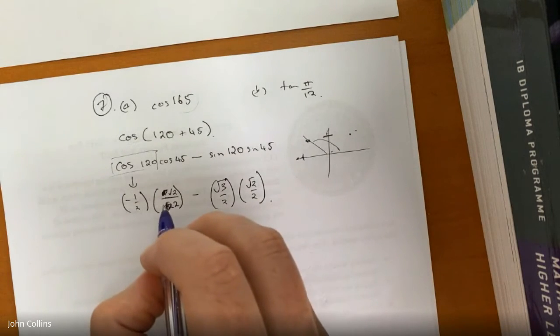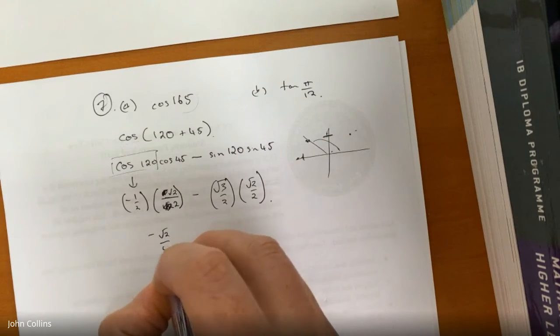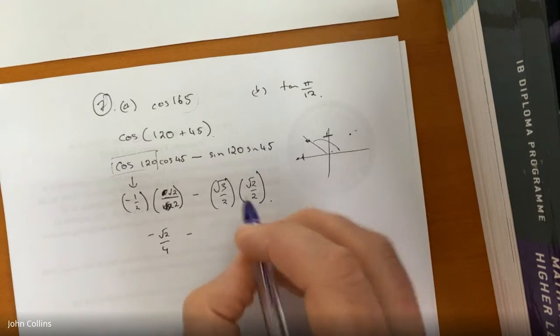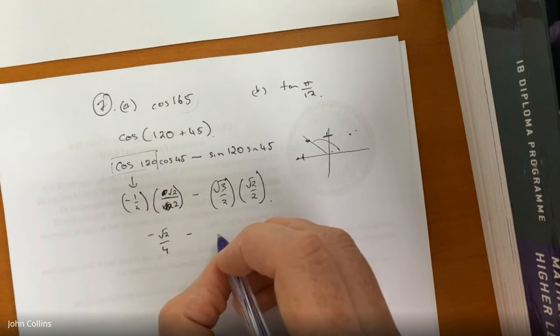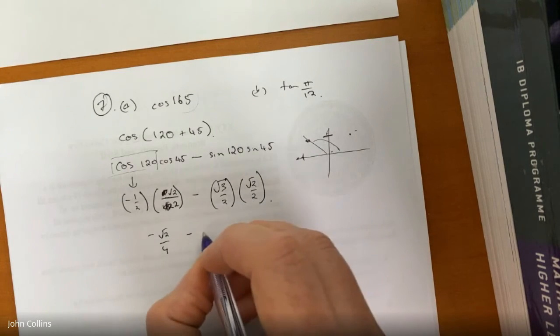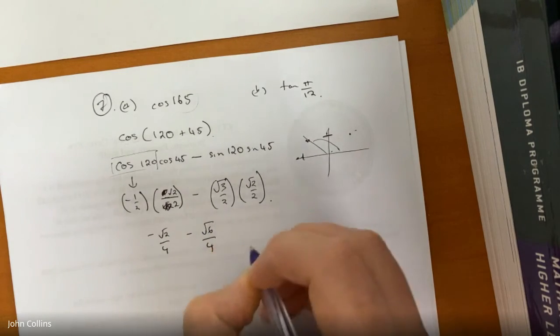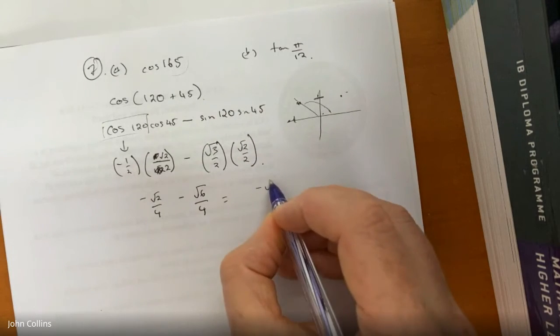So from this one, you get minus root 2 over 4. And from this one, you get root 6 over 4, is it? And then combine them. Yeah, so you can just minus if you want.